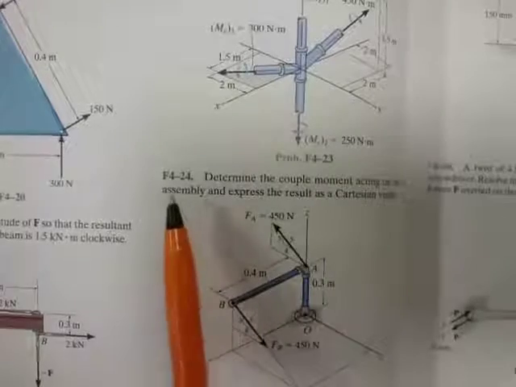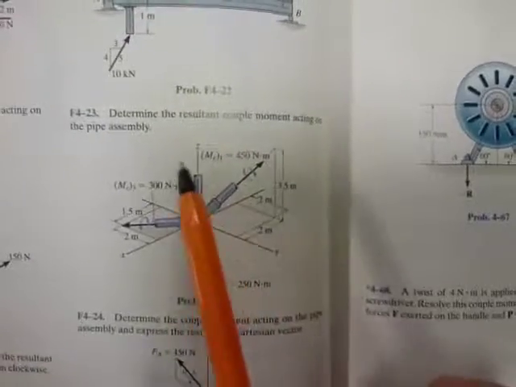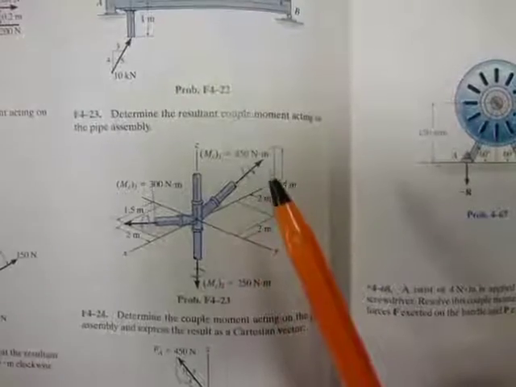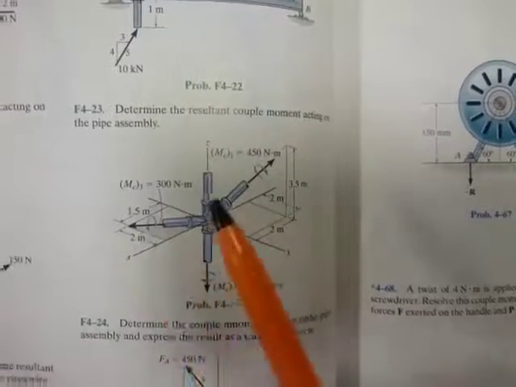Okay guys, in this video we're going to look at problem F4-24. Just before I get there, I want to have a look at F4-23. Many of you in the tutorial on Friday were a bit confused with what's going on over here.